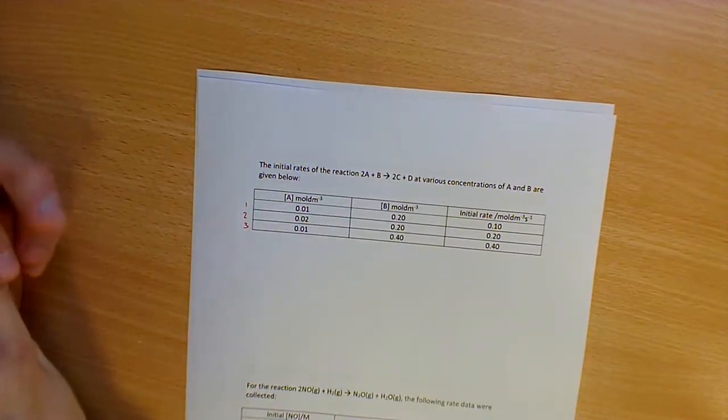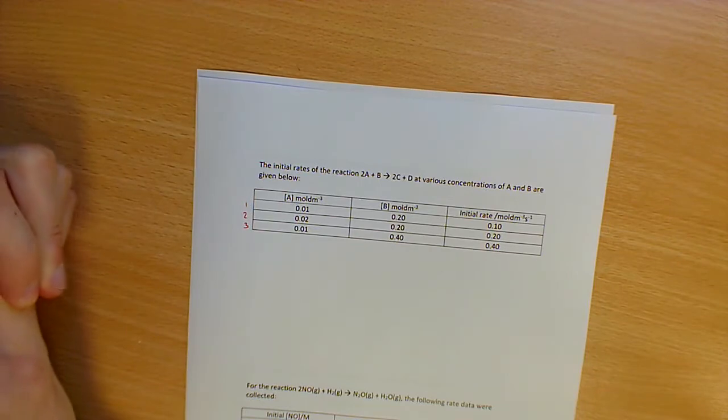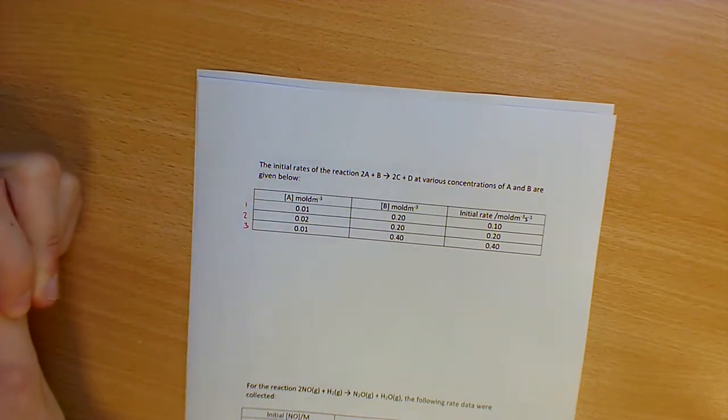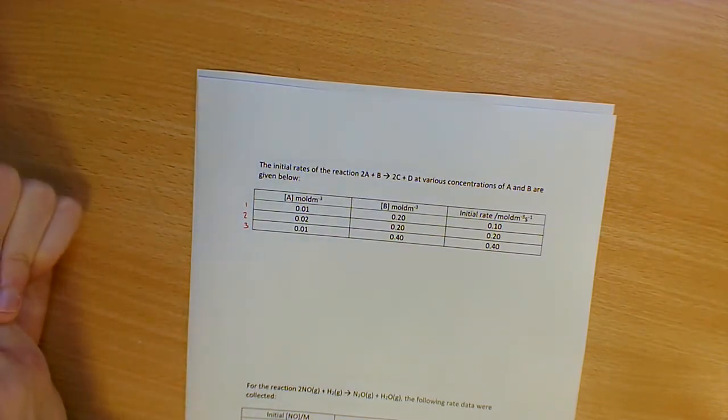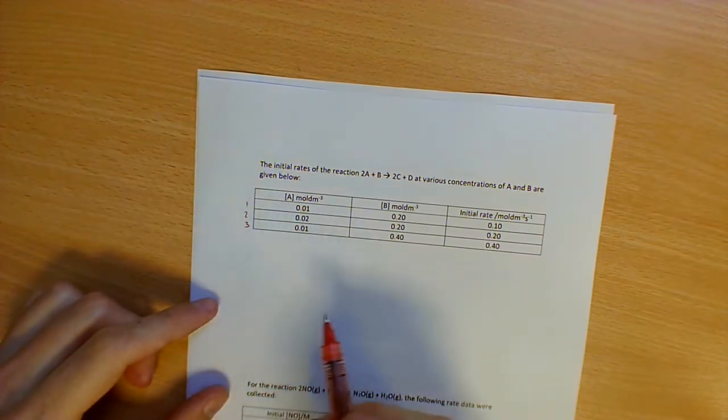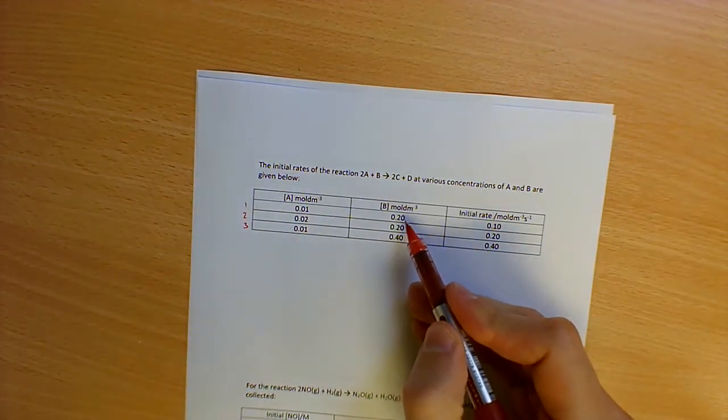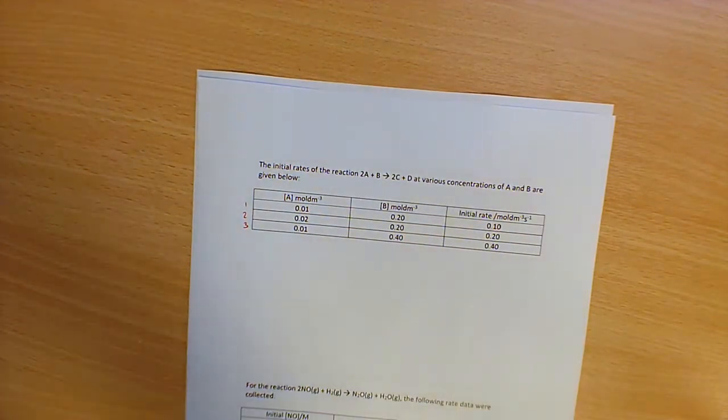So what we need to do, and the easiest thing to do, is try and find two experiments where one of the reactants remains the same and the other one changes. I'm going to look at experiments 1 and 2. Between experiments 1 and 2, they didn't change the concentration of B, because remember we're not isolating the one reactant. The rate of reaction is determined by all of the reactants, so you can't possibly compare them if more than one of them is changing, unless you already know the order of that reactant, which you're going to come to in a little bit.